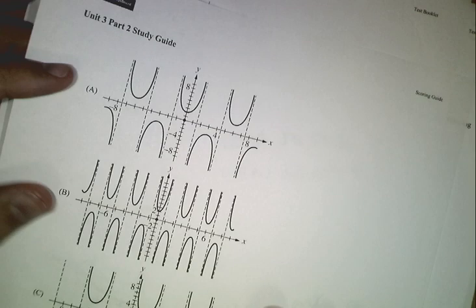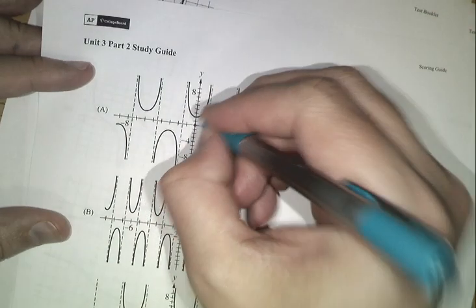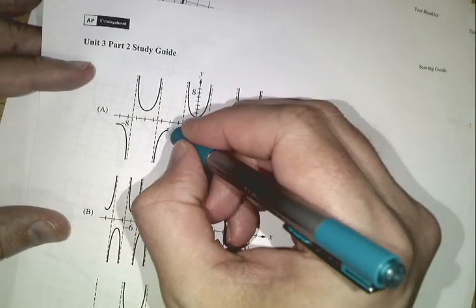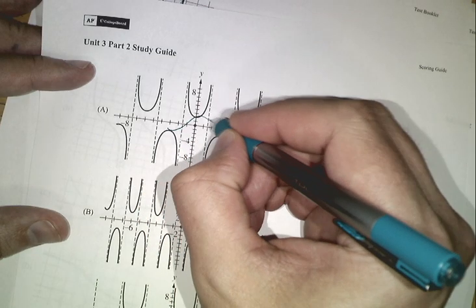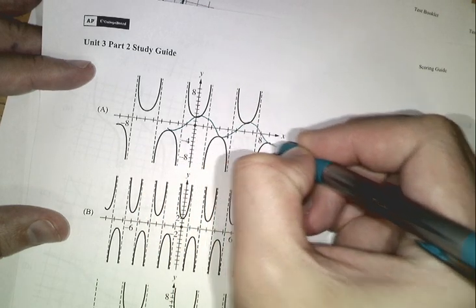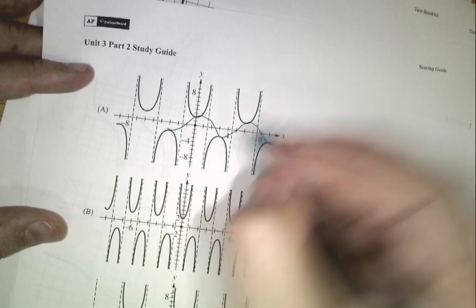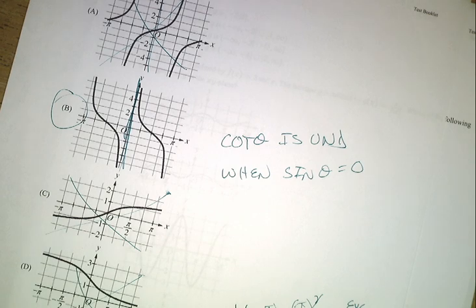What's happening is that for the cosine wave, these little points are the spots where your cosine wave would be, and the reciprocal flips it, pops it up to the inside, turns it inside out.